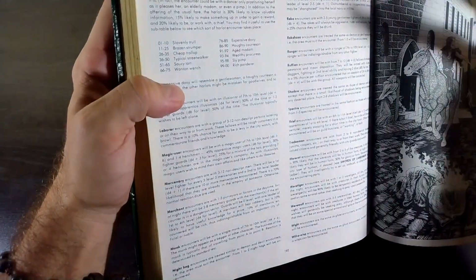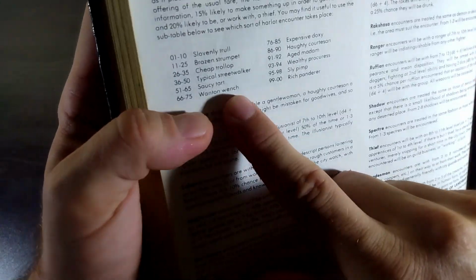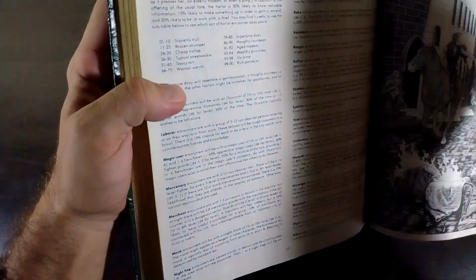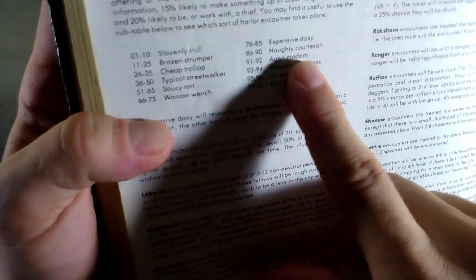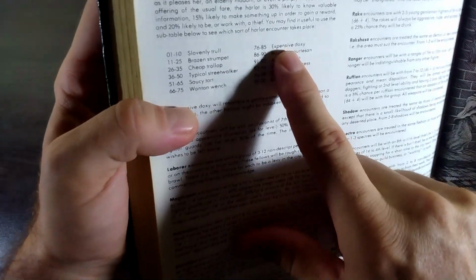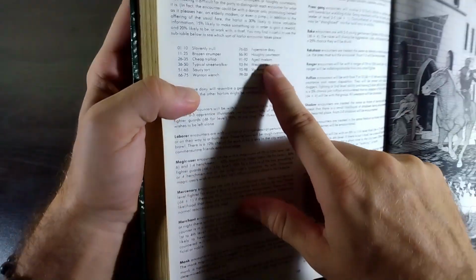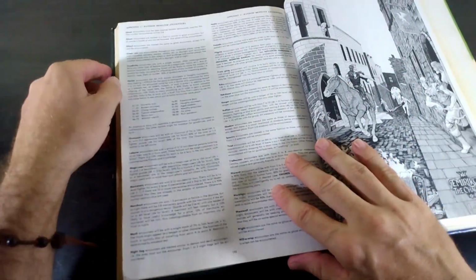And if their men are all dead, they got to eat. What if we have a whole lot of wanton wenches? Well, all right, so they're out in the open. That's the haughty courtesans. These are women who are looking for expensive doxies, right? These are women who are looking for advantage, and they are using their feminine wiles to get it.